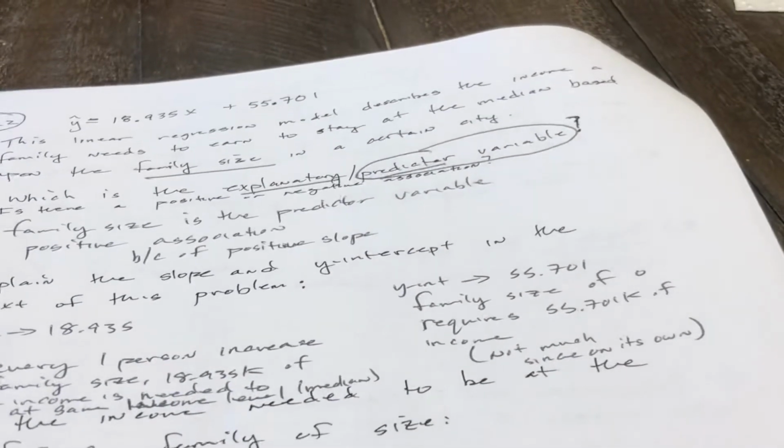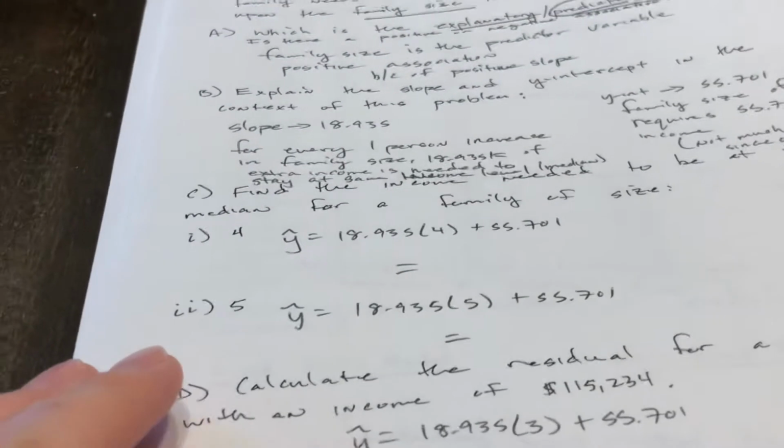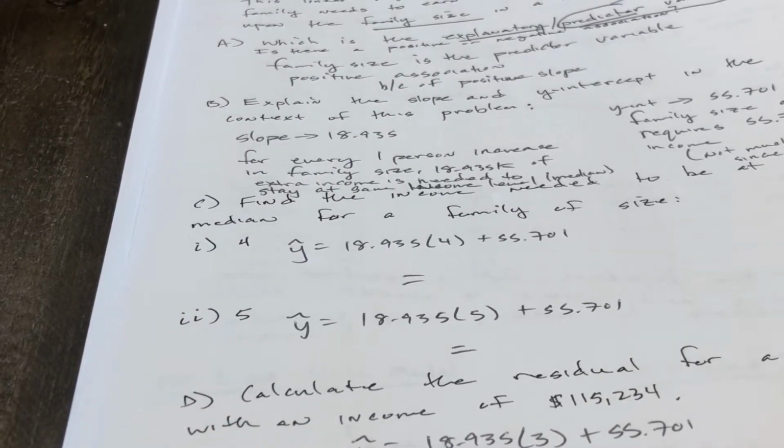The y-intercept is 55.701. As I told you before, the y-intercept alone in a linear regression model, if you're just going to state what it means, is not incredibly useful. But when you start finding residuals and stuff, then it becomes useful. So that means that if you have a family size of 0, you need 55.701 thousand to be at the median. And on its own, that just doesn't make much sense. All right, but when I start with a family size of 1, 2, then it's useful.